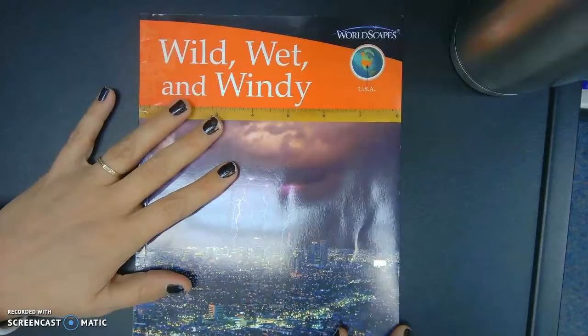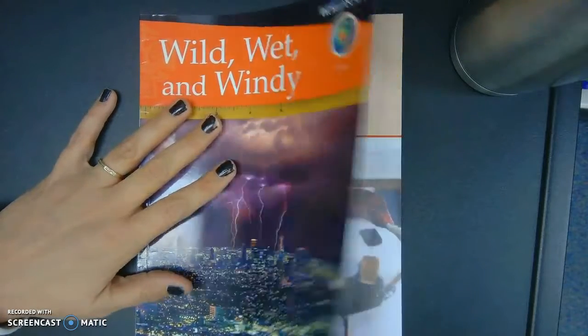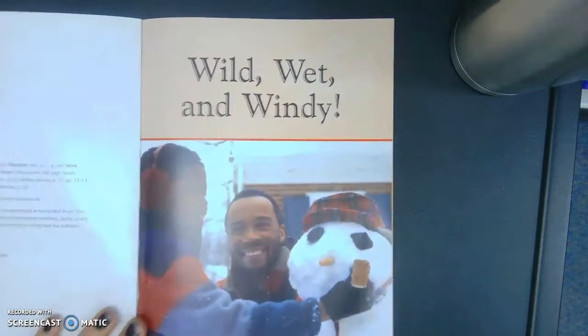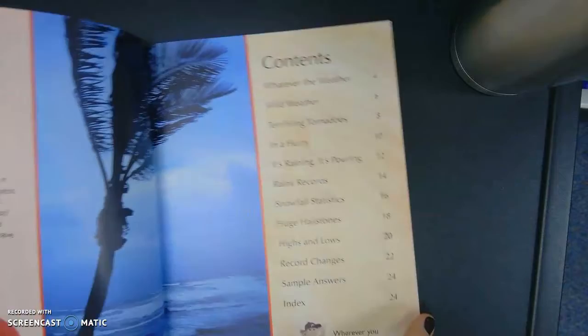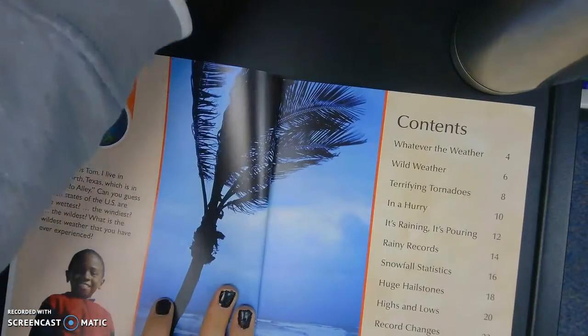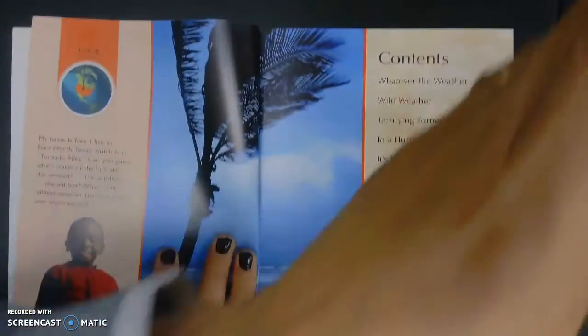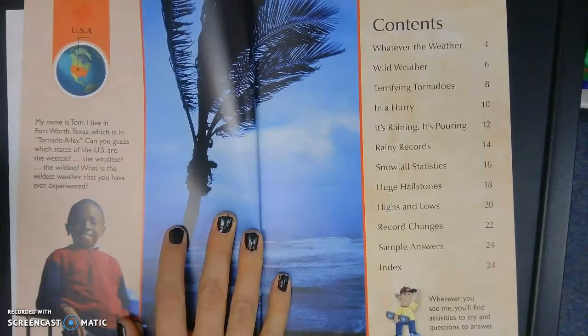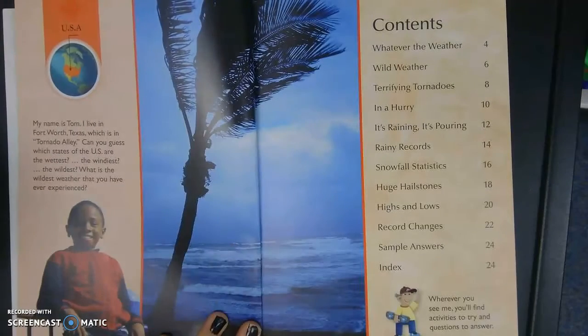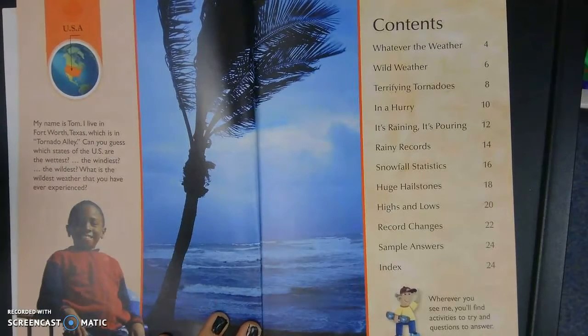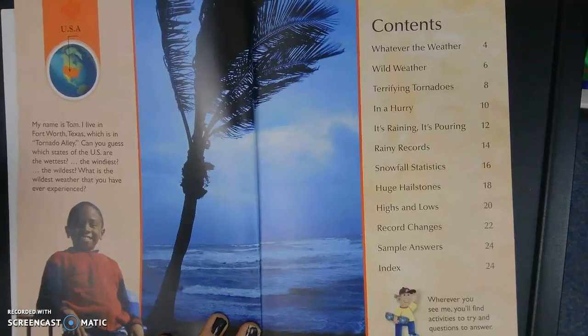Alright, so this book's called Wild, Wet, and Windy. See if I can make it smaller so you can see both pages. There you go. Okay, my name is Tom. I live in Fort Worth, Texas, which is in Tornado Alley. Can you guess which states of the U.S. are the wettest, the windiest, the wildest? What is the wildest weather that you have ever experienced?